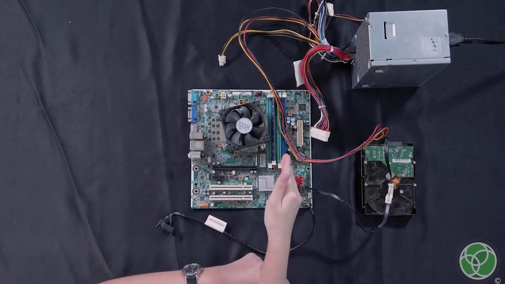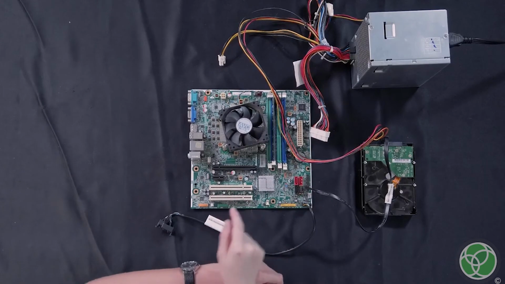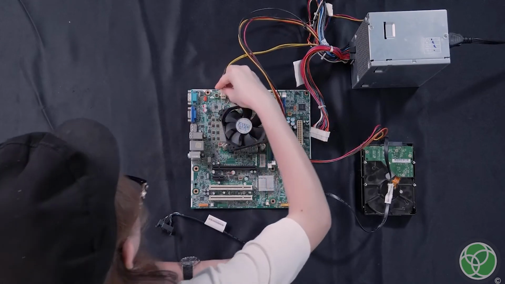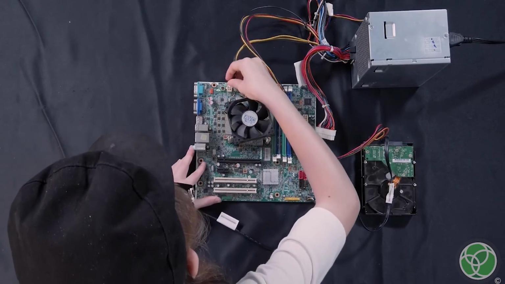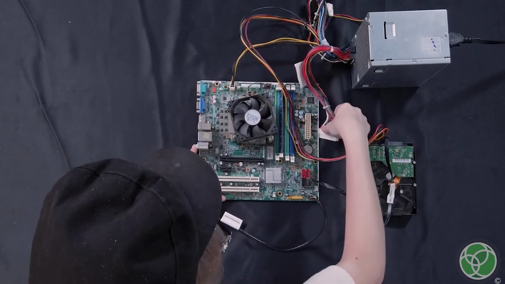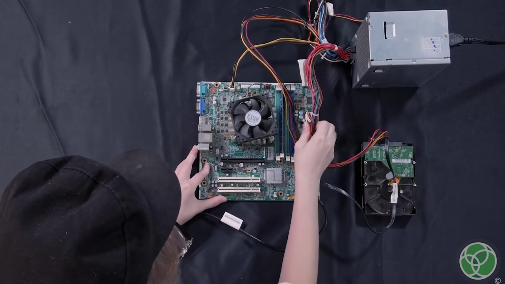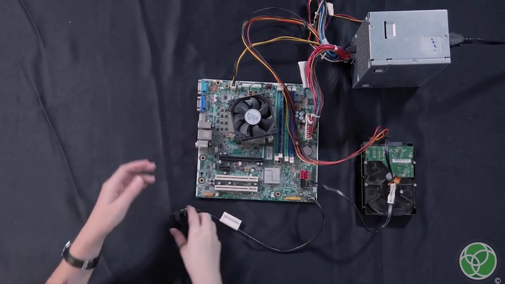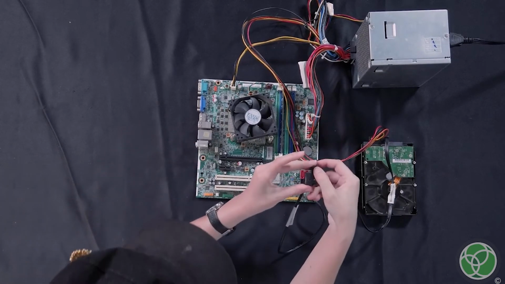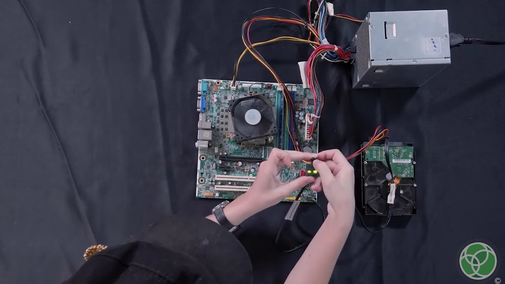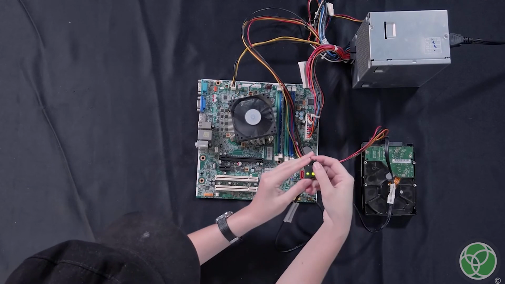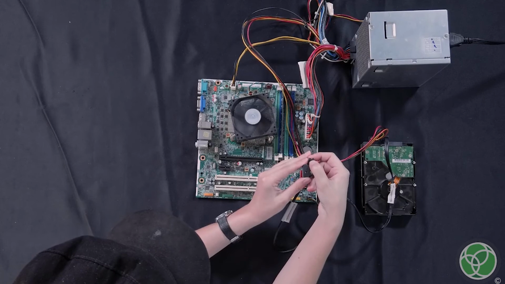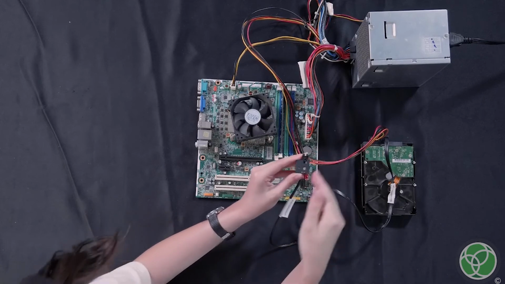And then we'll put our power supply in so we can actually give power to the board to turn the computer on. Here and over here. All right. And now we can turn it off and on. There we go.